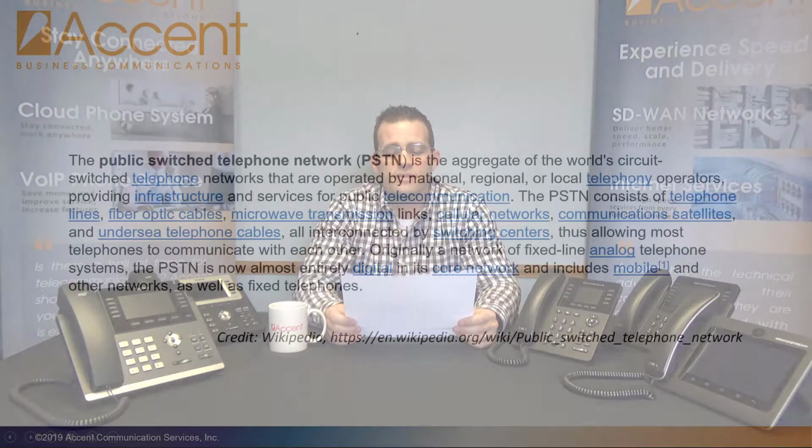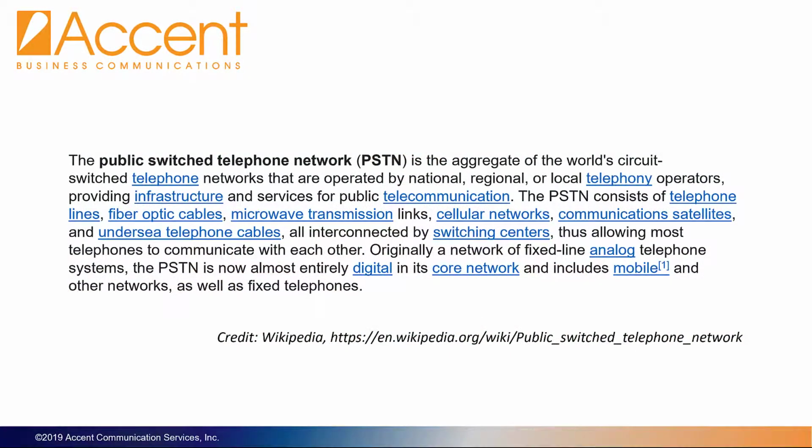the official definition from Wikipedia about the public switched telephone network. The PSTN is the aggregate of the world's circuit-switched telephone networks that are operated by national, regional, or local telephony operators, providing infrastructure and services for public telecommunication. The PSTN consists of telephone lines, fiber optic cables, microwave transmission links, cellular networks, communications satellites, and undersea telephone cables. All of them connected by switching centers, thus allowing most telephones to communicate with each other. Originally a network of fixed-line analog telephone systems, the PSTN is now almost entirely digital in its core network and includes mobile and other networks as well as fixed telephones.